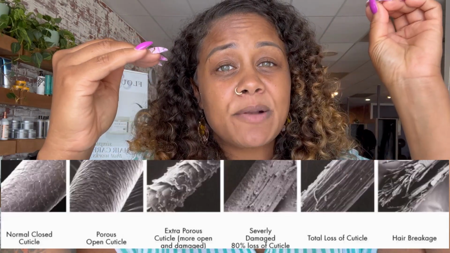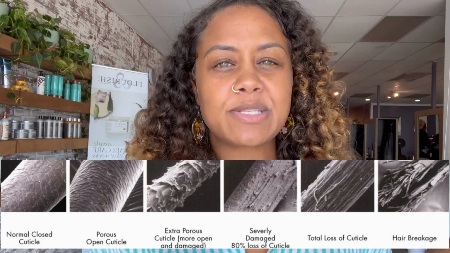So now that we know that, let's talk about high porosity. High porosity means your hair is a highly porous space, meaning it absorbs liquids really easily. But in the same return, it lets go of those liquids really easily. It's a very porous space.